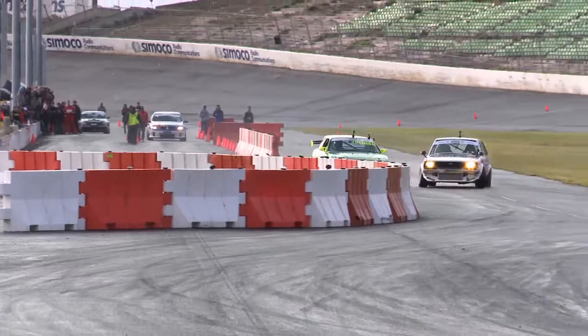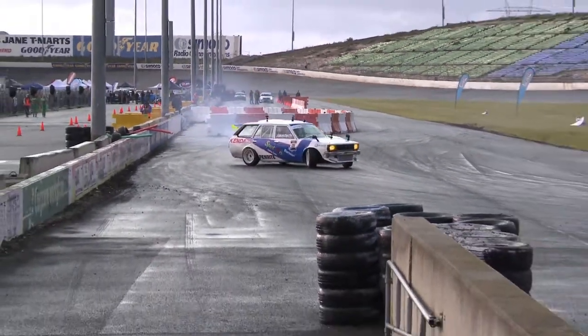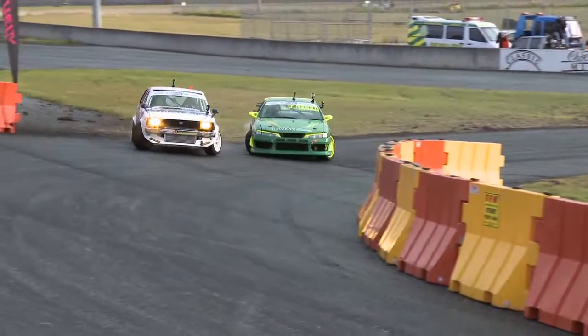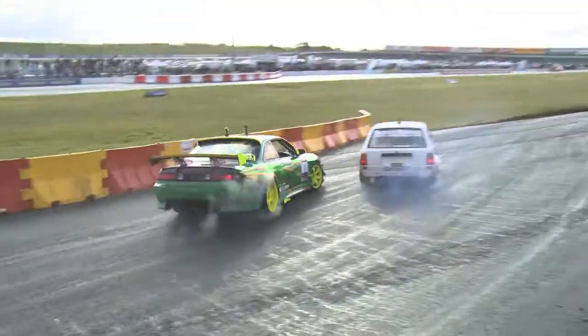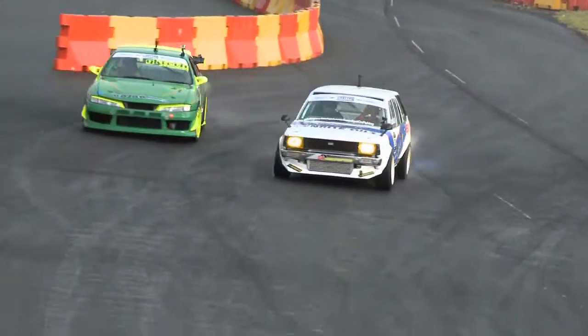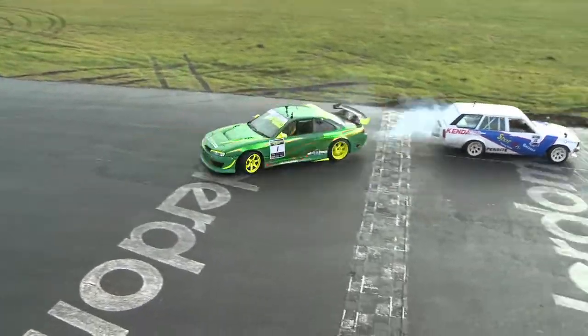Jared leads against Luke Fink, throws it in, an awesome entry there from Jared Klingberg, but look at Luke Fink able to push right up on the inside, door to door. That is the proximity the judges want to see, and that's the type of battles the crowd wants to see. Luke Fink is all over the back of Jared Klingberg throughout the entire course, and showing why he is Australia's #1 drifter. Let's take a look at that replay.